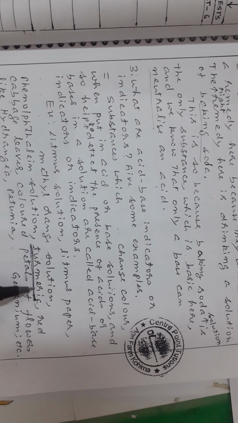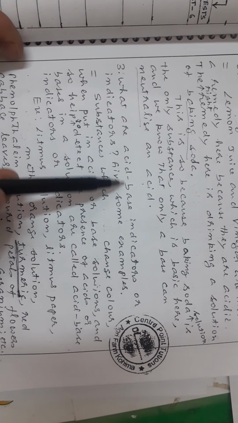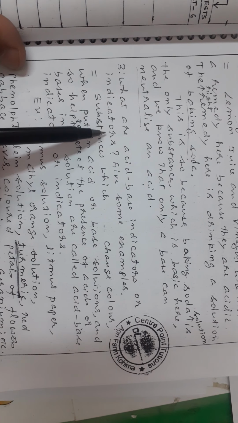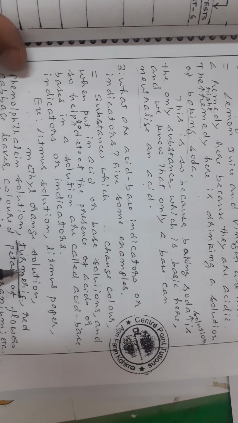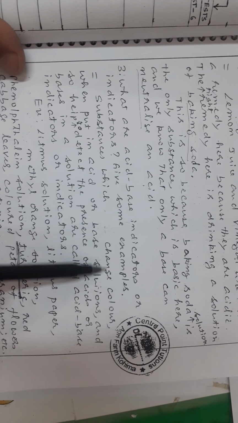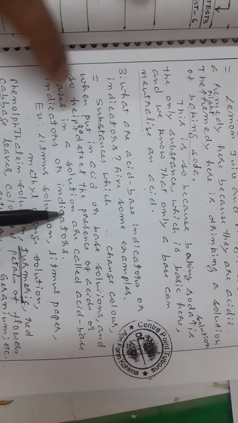Substances that help us to detect acids or bases by the change in their original color are called acid-base indicators or indicators. They help us to detect the presence of acids or bases by the change in color. So did you understand? You can read them through. Pause the video, and you can read them through. I'm going to continue.